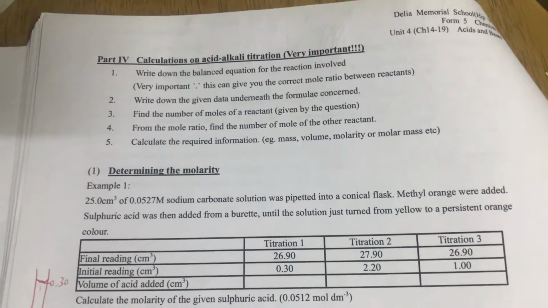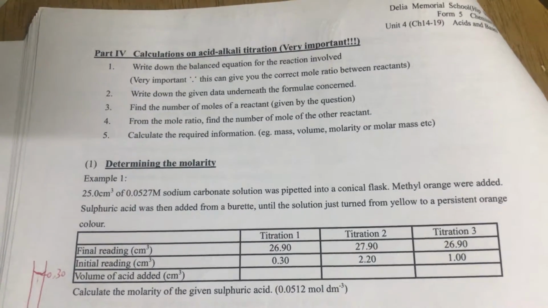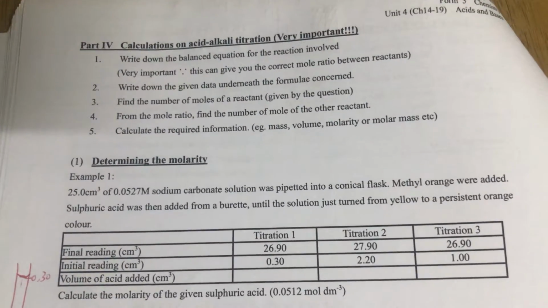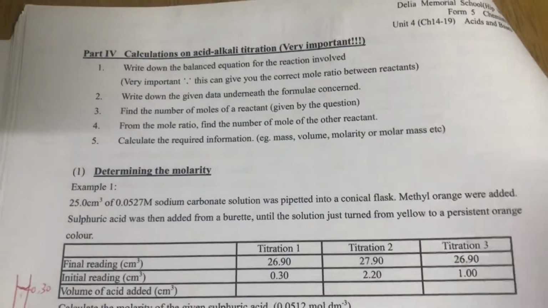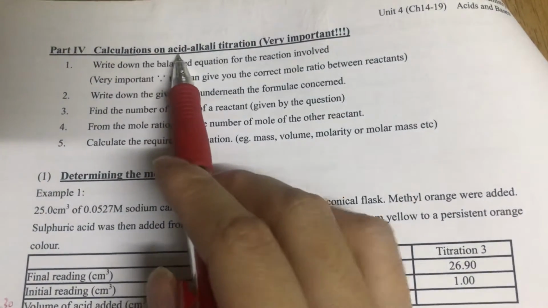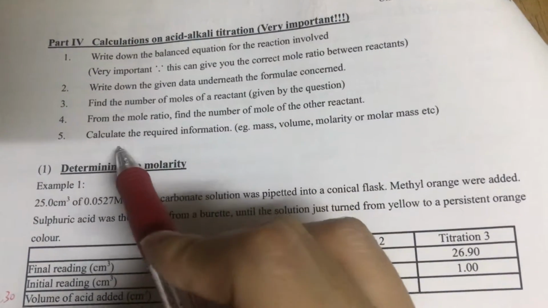In this video, I will talk about some calculations of titration, which is page 68 of your notes. All of the calculations on titration will be based on these steps.